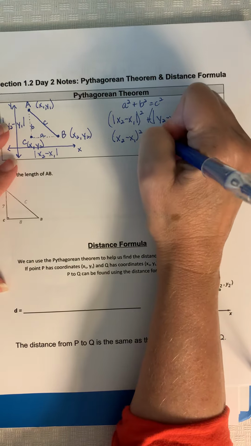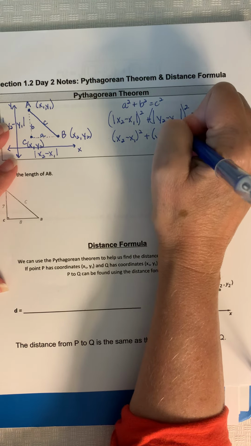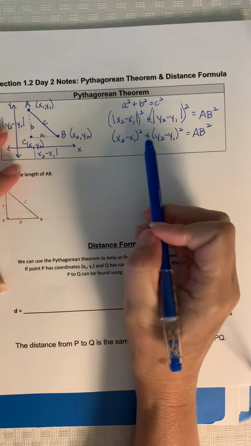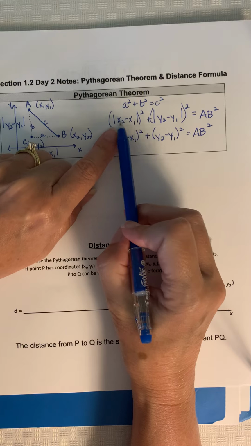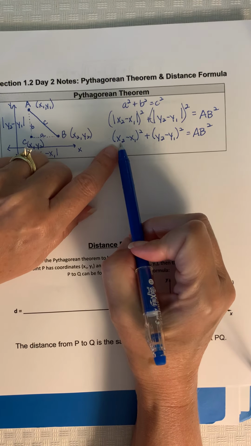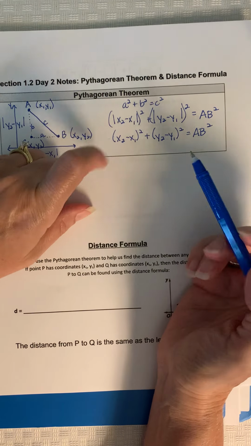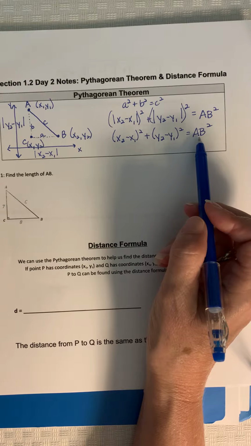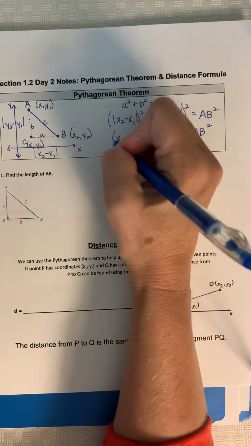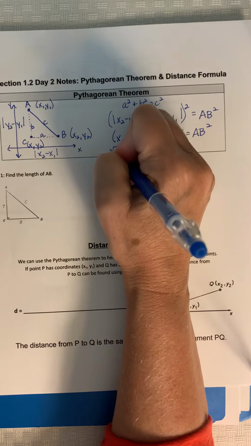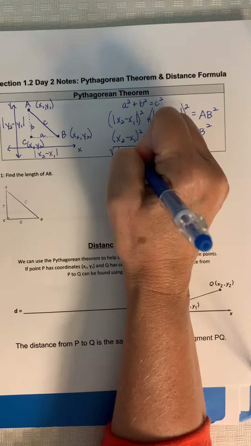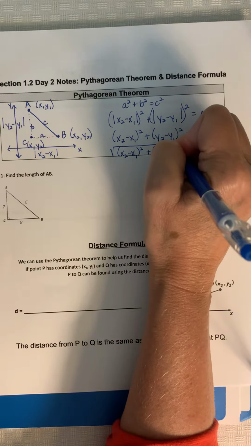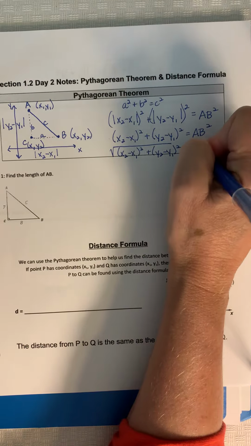And then I'm going to have y2 minus y1 quantity squared is equal to the length of AB squared. Now, we talked the other day that it doesn't matter which order these are in. So if somebody had said x1 minus x2, that's going to be the same value at the end. Well, to figure out the length of AB, I have to square root both sides. So if I square root this, I'm going to have the square root of x2 minus x1 quantity squared plus y2 minus y1 quantity squared is equal to the length of AB.